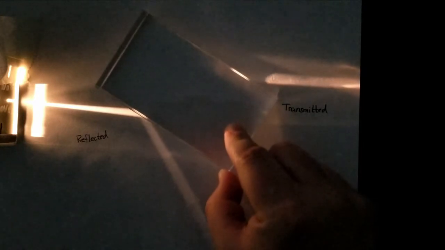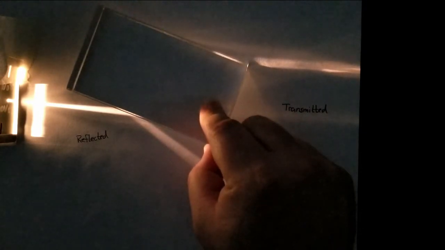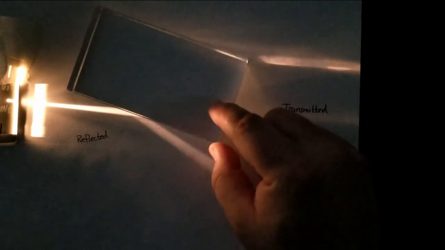I increase this more, so you'll notice at this angle that this beam is almost as bright as this beam. And so the steeper the incident angle is, the more reflection you get compared to transmission. One example of this in your everyday life would be like the surface of a lake or a pool.